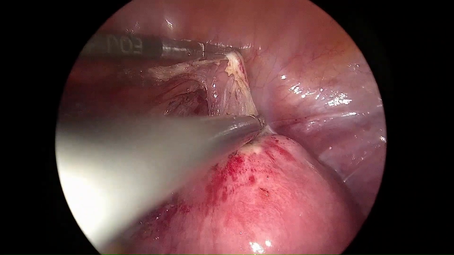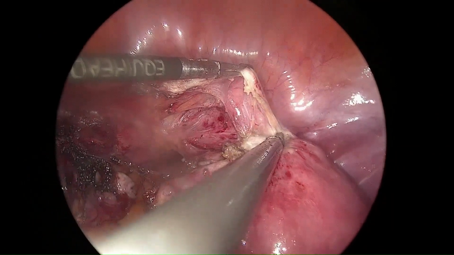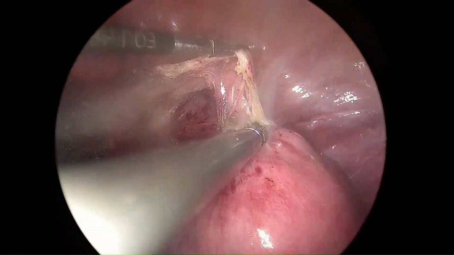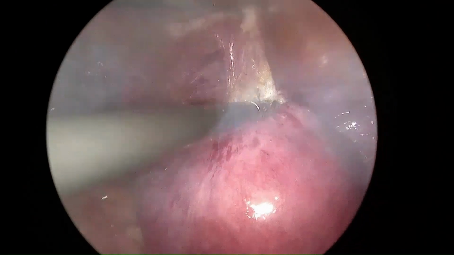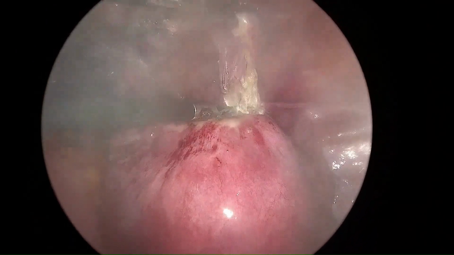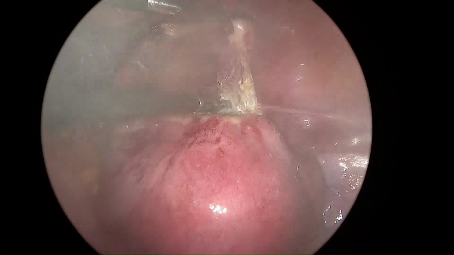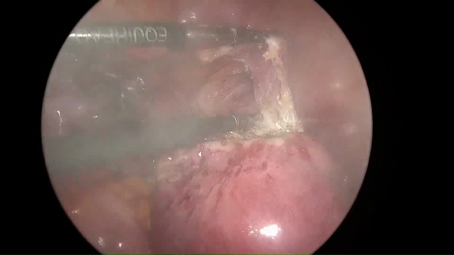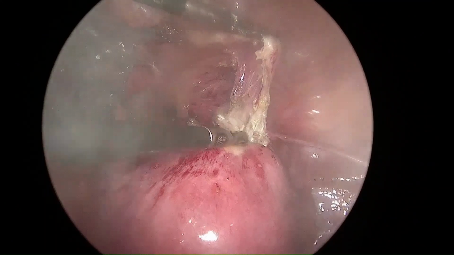Creating this kind of a window will help in separating the bladder from the cervix below, and the only attached portion of the bladder to the scar on the lower uterine segment becomes obvious. Now it's time to cut the scar.